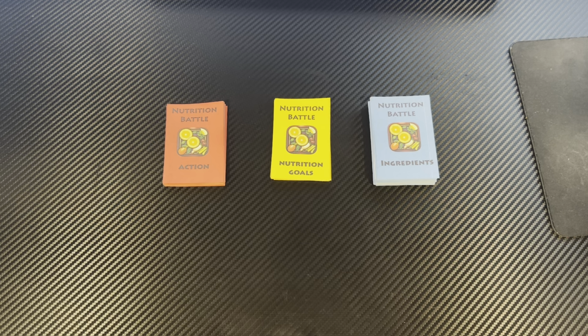And as far as the storyline goes, the nutrition battle storyline was inspired by the everyday challenge of maintaining a balanced diet. I wanted to create a game that not only entertains but educates players about the importance of caloric intake and nutritional balance. So the game aims to make learning about nutrition fun and interactive.